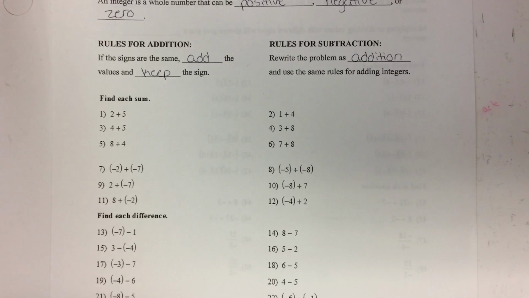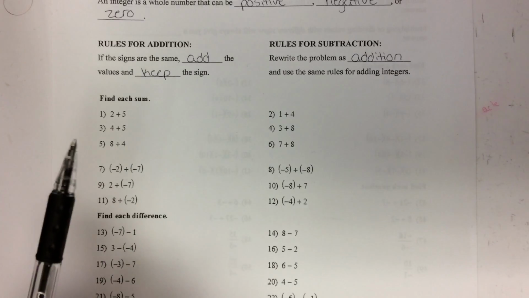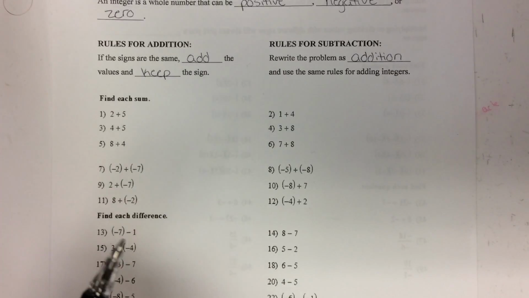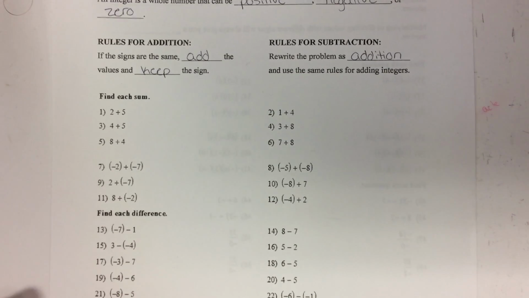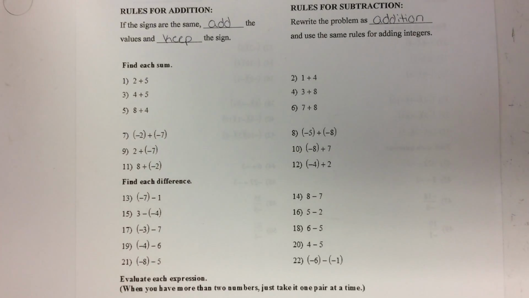The way the song goes is same signs, add and keep. Different signs, subtract. Keep the sign of the bigger one, and then you'll be exact. So that's another way to handle the subtraction, but for me, I like to just rewrite it as addition and handle it that way. So let's get started on some examples.